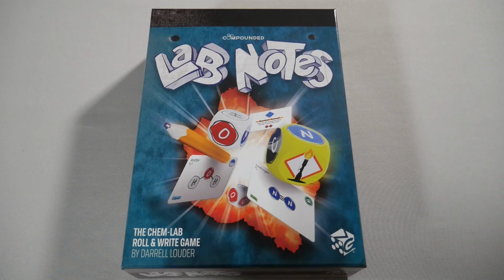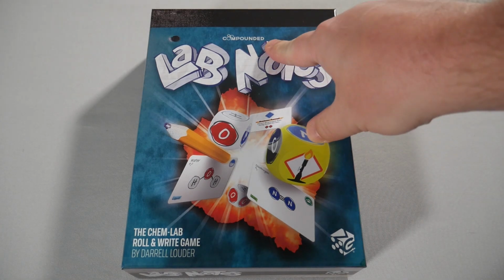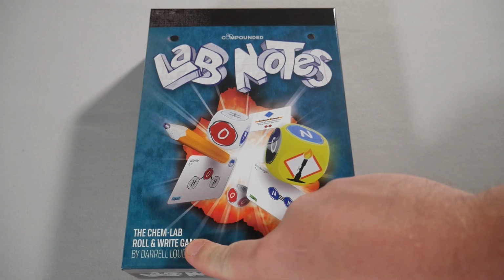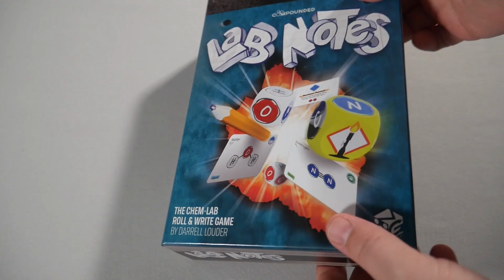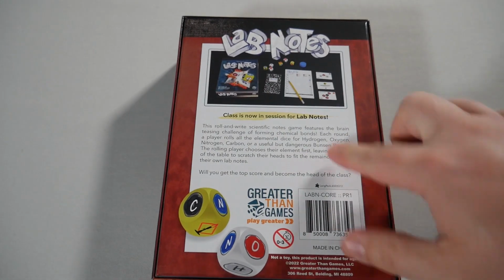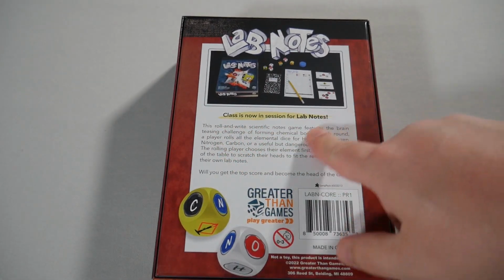Greetings, scientists. Today on Merry Meeples, we are looking at compounded lab notes. The ChemiLab Roll and Write game by Daryl Lauder, coming to us from Greater Than Games. Class is now in session for lab notes.